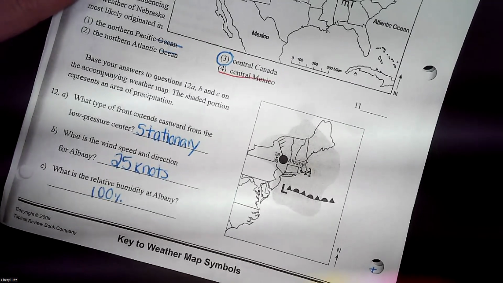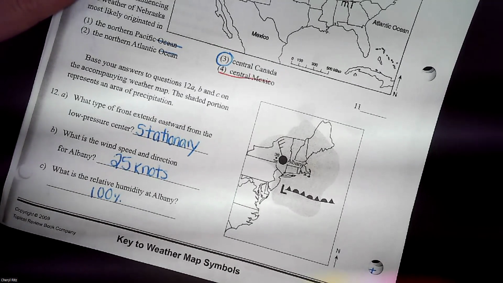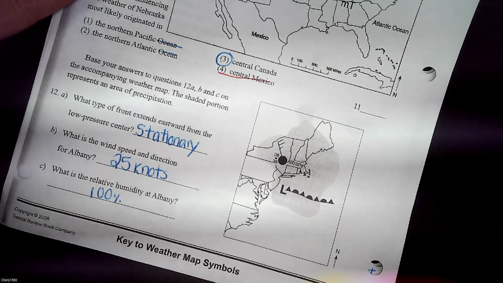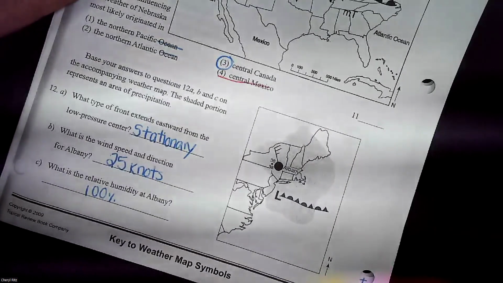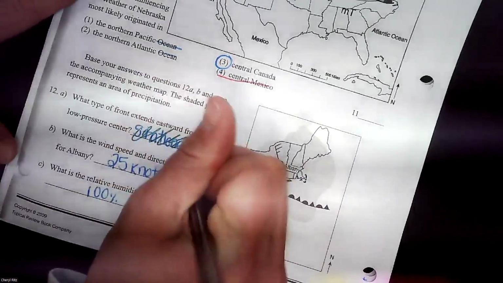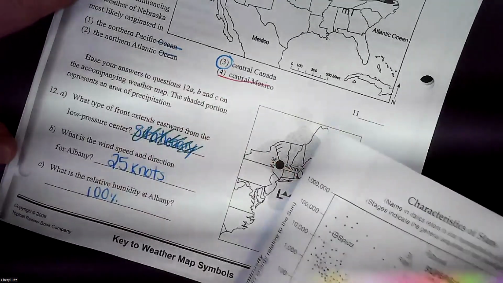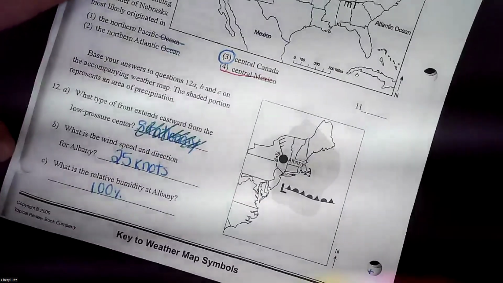Yeah, which one, Drake? The front isn't included. Oh, son of a gun. I was just testing you. Yes, this is occluded. It's just testing you because this is what they do.